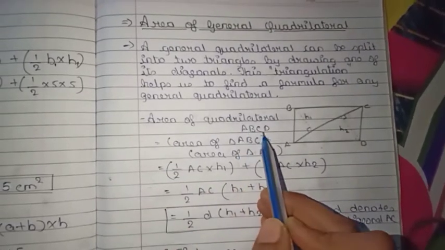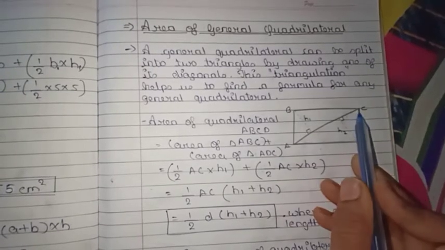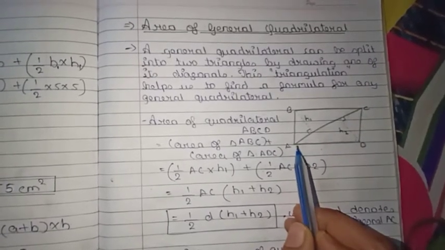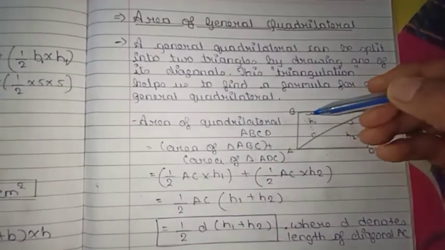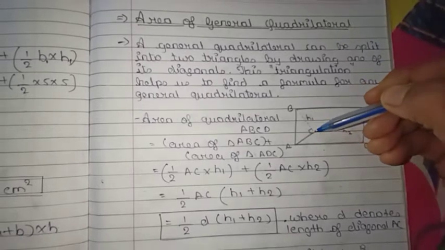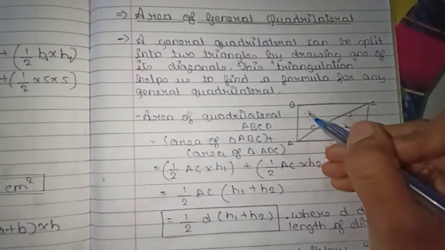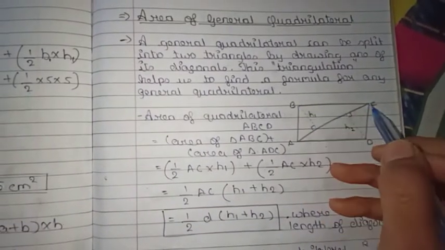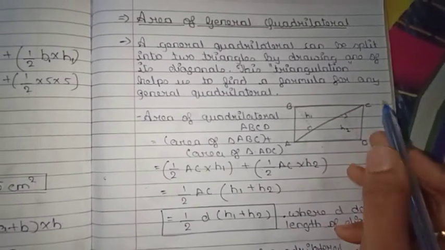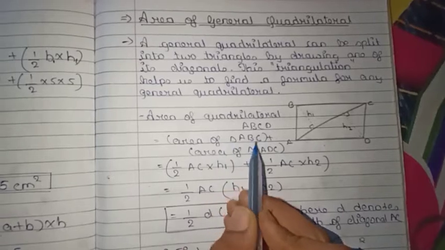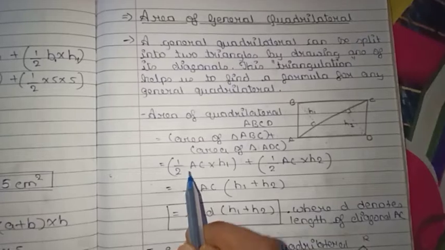Area of quadrilateral ABCD will be equal to area of triangle ABC plus area of triangle ADC, where H1 I have drawn as the perpendicular height to the base. This will be the base of the triangle, that is H1 is the height of triangle ABC, and here H2 will be the height of the triangle ADC. So area of triangle ABC plus area of triangle ADC will be equal to half multiplied by AC.